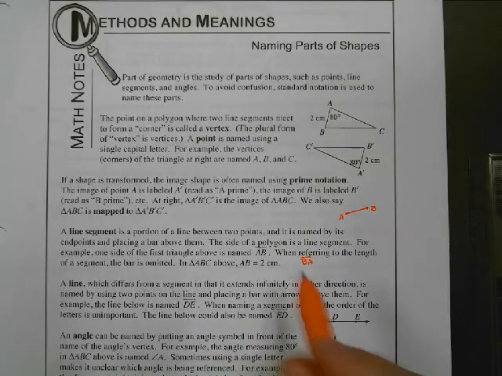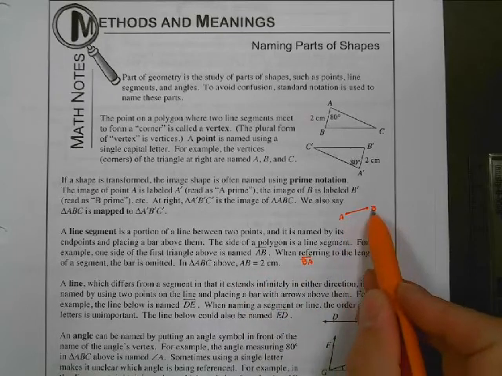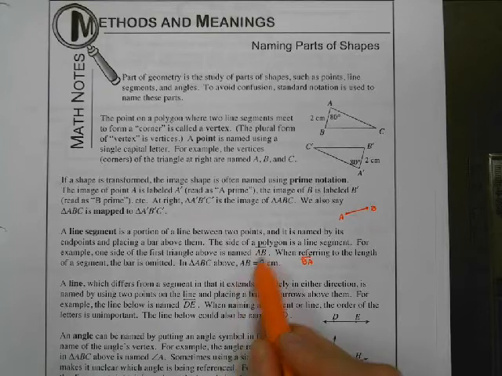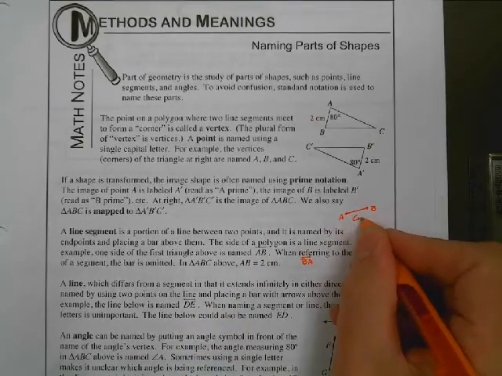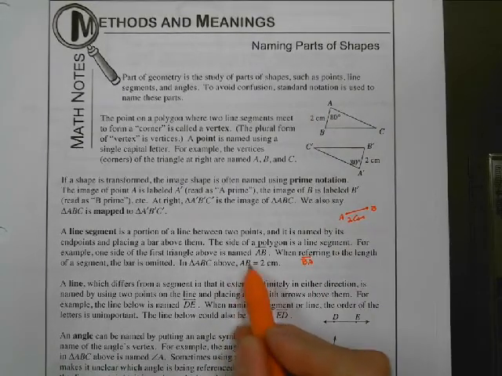Now when we want to talk about its measurement, so if we want to say what is the measurement of that, the symbol for measurement is just the letters AB without the line. So if this were 2 centimeters right here, then we would say AB without the line, so its measurement equals 2.